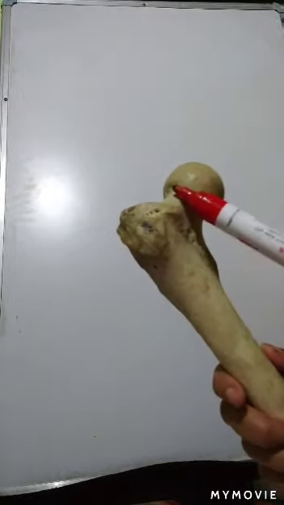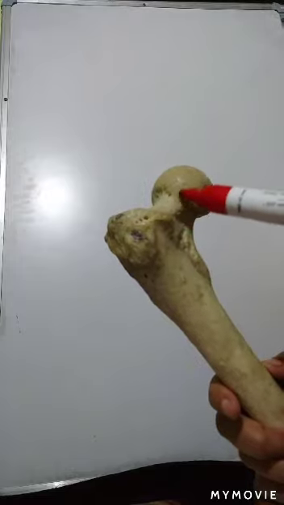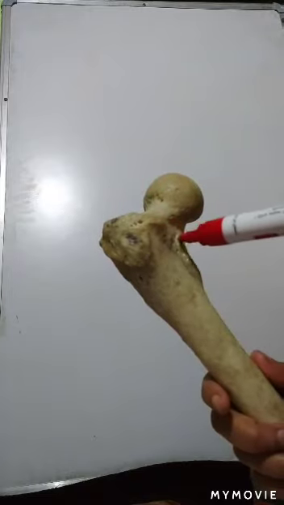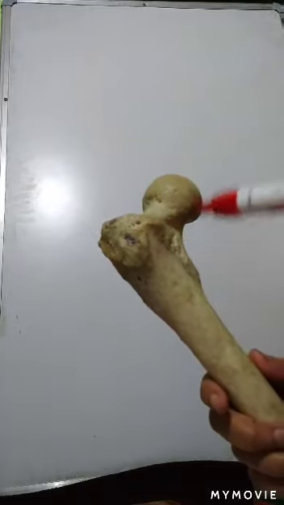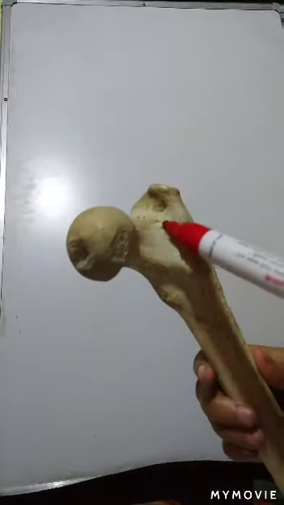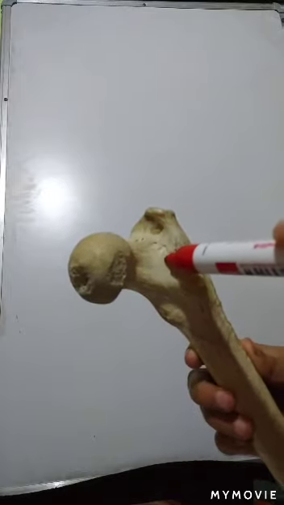Now the neck. The neck connects the head with the shaft and is approximately 3.5 to 4.5 centimeters long. The neck has two borders, upper border and lower border. It has two surfaces, the anterior surface and the posterior surface. The anterior surface is flat, while the posterior surface is convex from above downwards and concave from side to side.